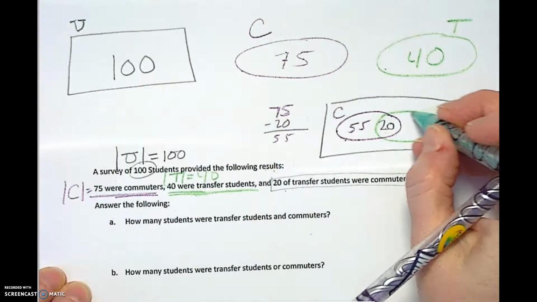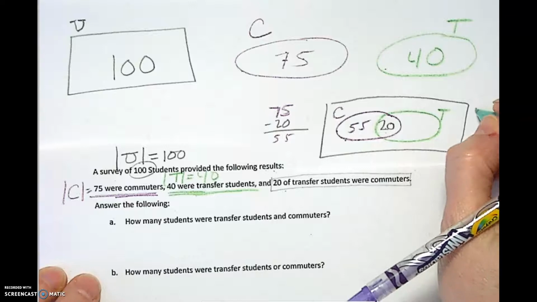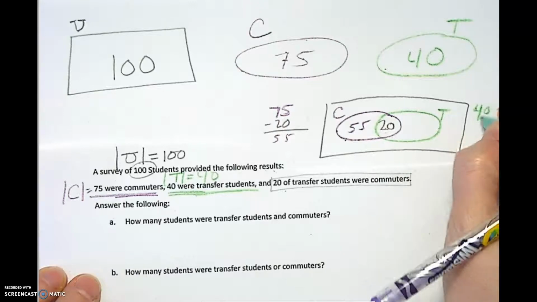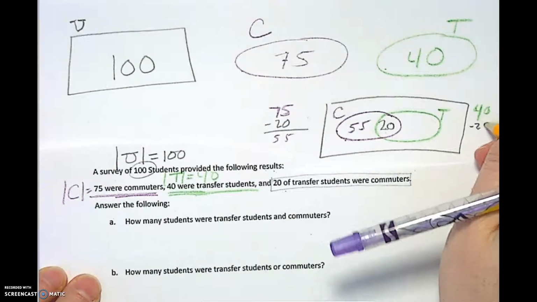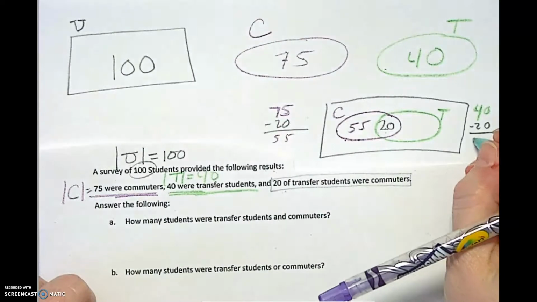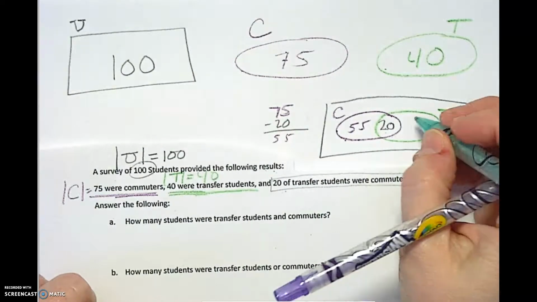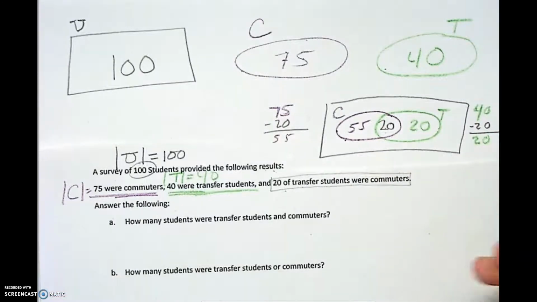So here we need the transfer students who were not also commuters. So we're going to do the same thing here, 40, and we're going to subtract those 20 that were in both sets, which gives us a 20, which I hate it when I make up the numbers like this because then the 20 is in two places, but I'm sorry. So we've got 20 students who are just transfer students, but not commuters.